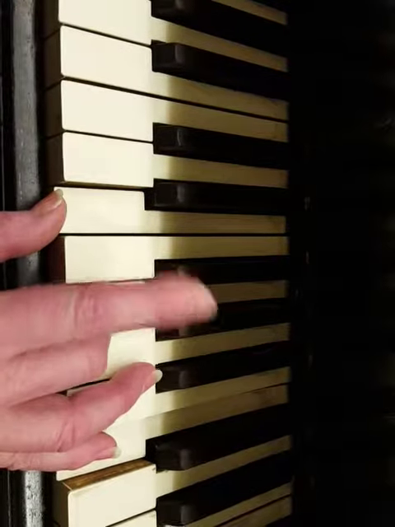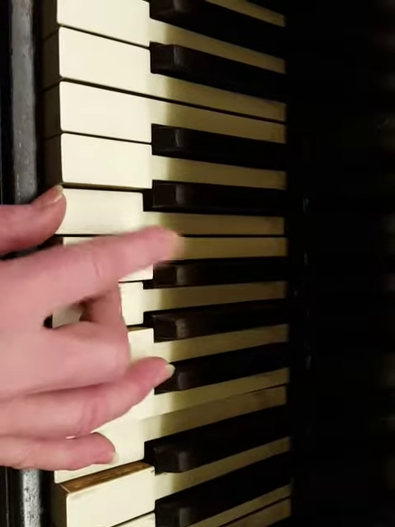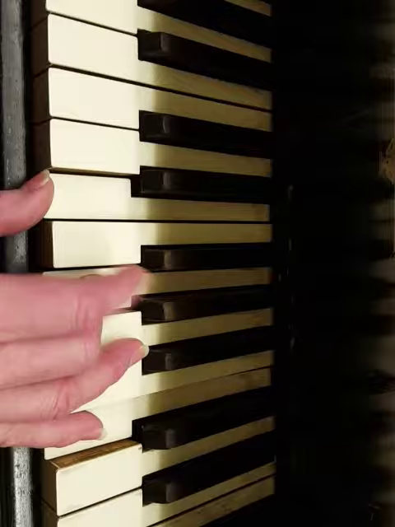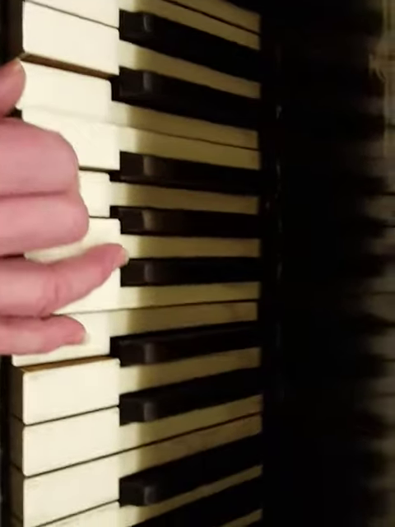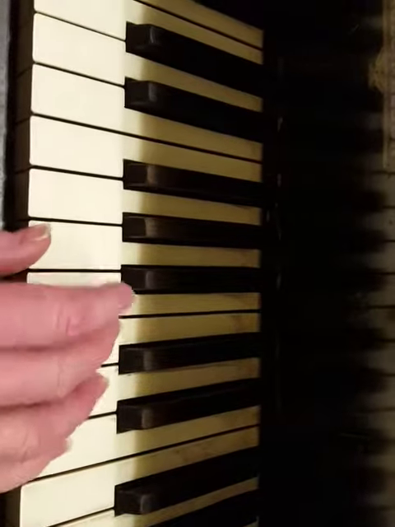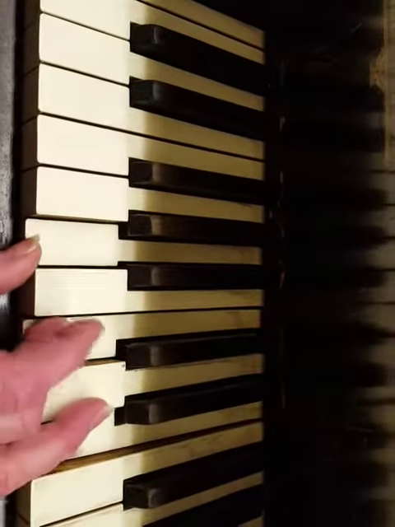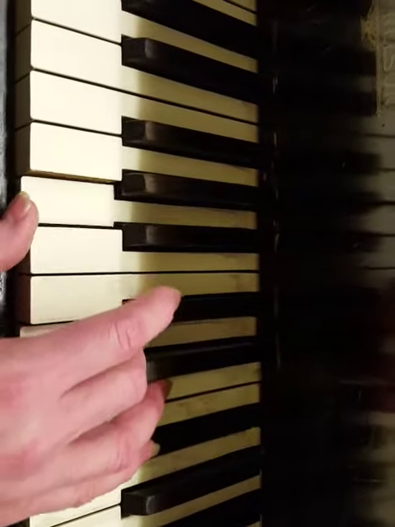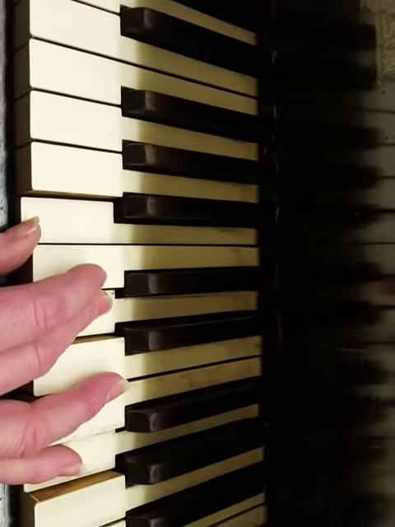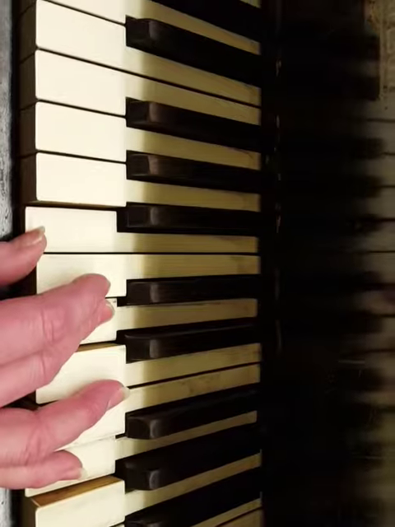The first thing you want to memorize is in every key, being able to play a 2, 5, 1, keeping as many notes the same as possible. So if I'm in the key of G, right, my 2 is an A minor, right? And then my 5 is the D, and then my 1 is the G. And they're all going to start to look the same. They all move the same way.